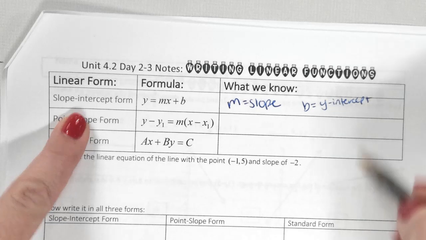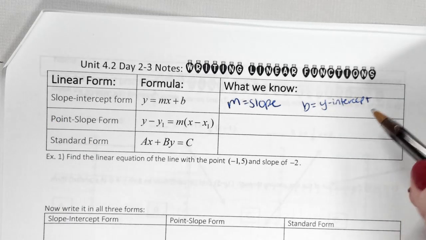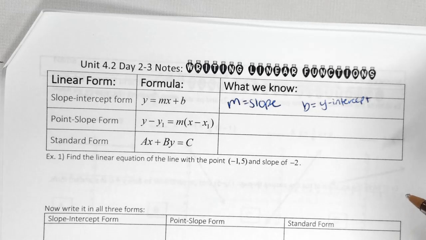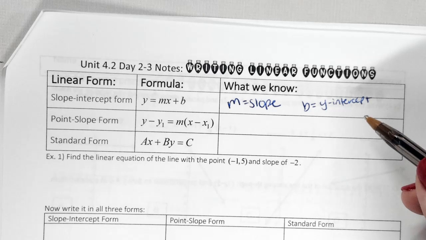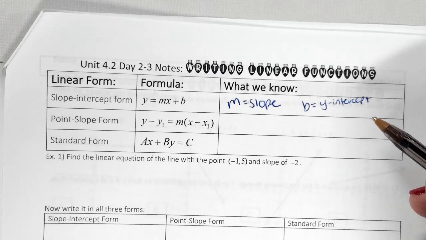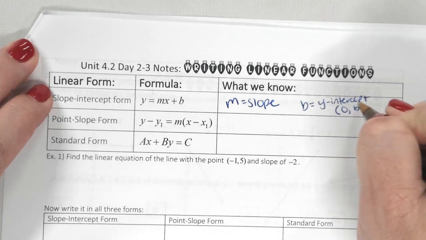Now here's my question. Because you can do all three of these forms if you have slope and an intercept, or a point, sorry. Can we write the y-intercept as a point? Yes. What do we know about the y-intercept? What's always 0? X. So we can write it as a point, 0, comma, whatever b is.